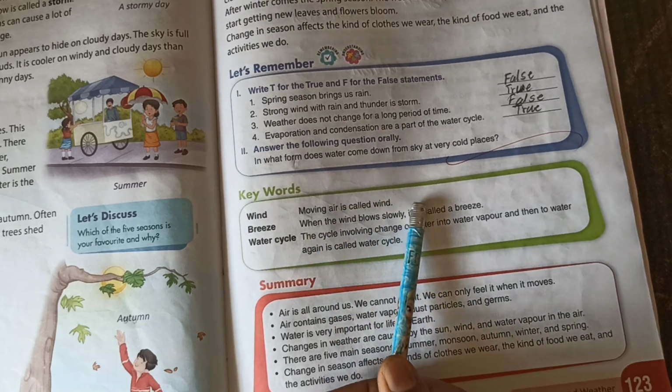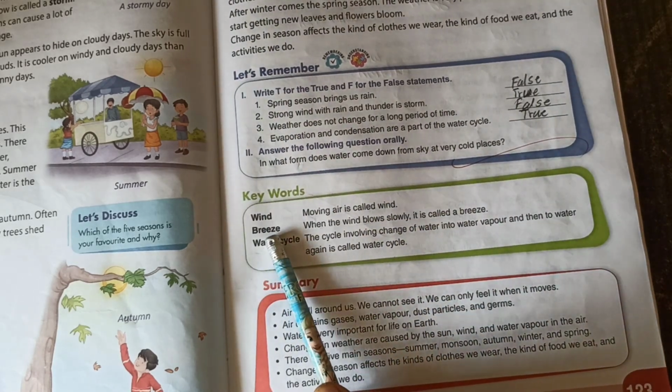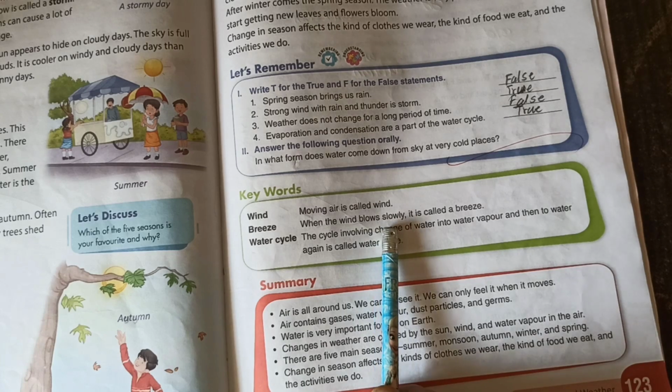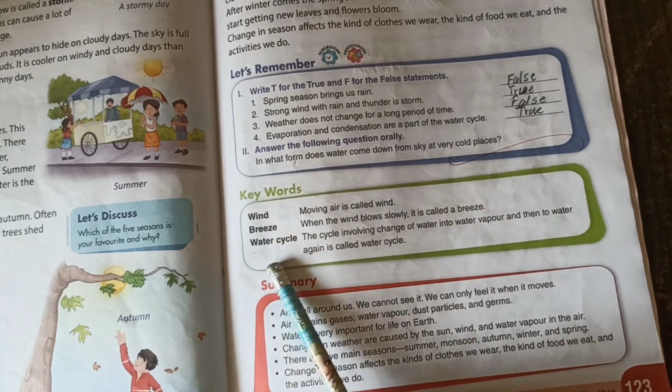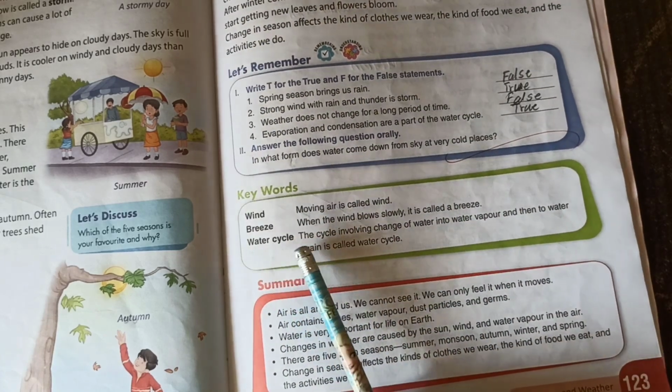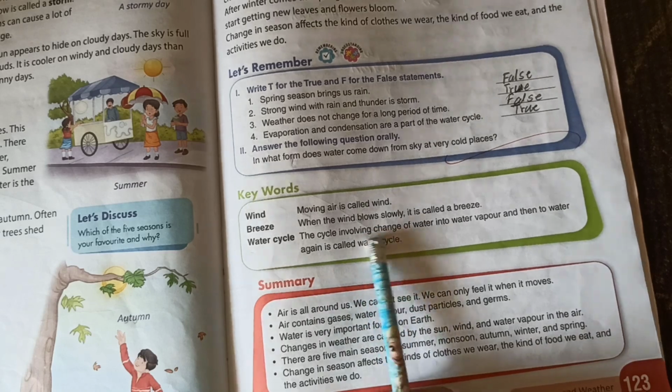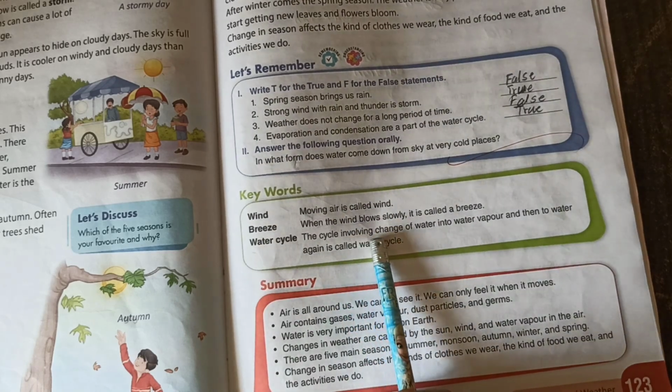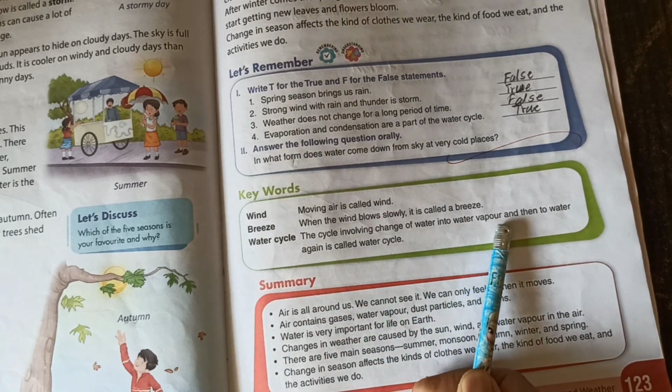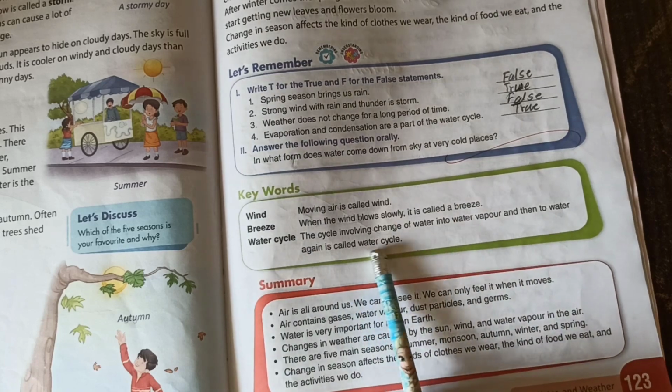Moving air is called a wind. Second one, breeze. What is a breeze? When the wind blows slowly, it is called a breeze. Water cycle. What is a water cycle? The water cycle involves the change of water into water vapor and then back to water. This is called the water cycle.